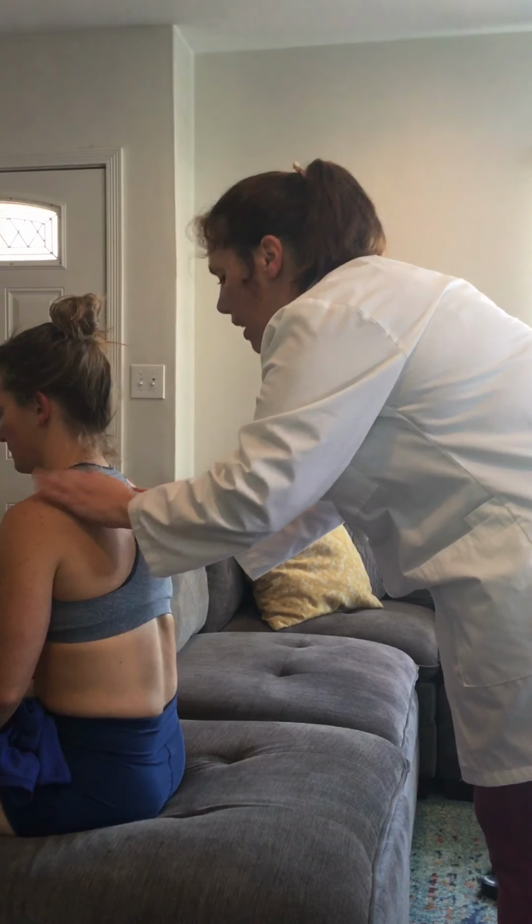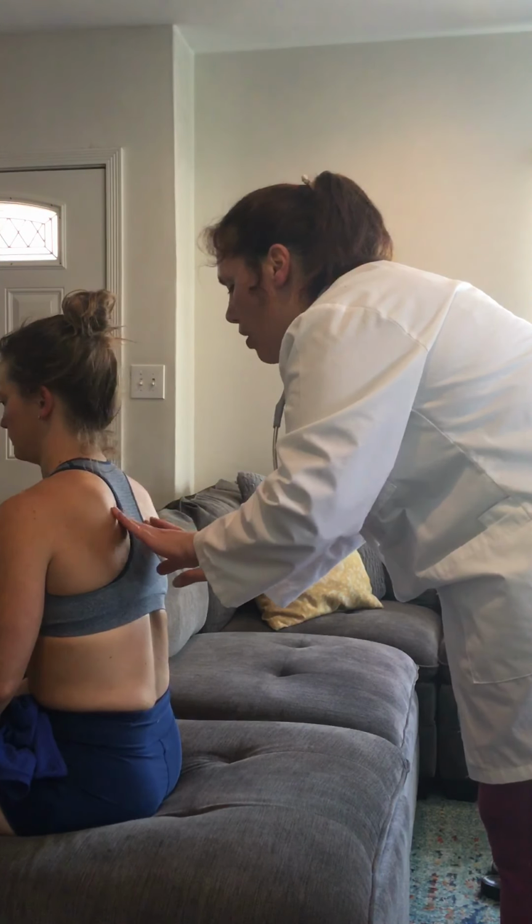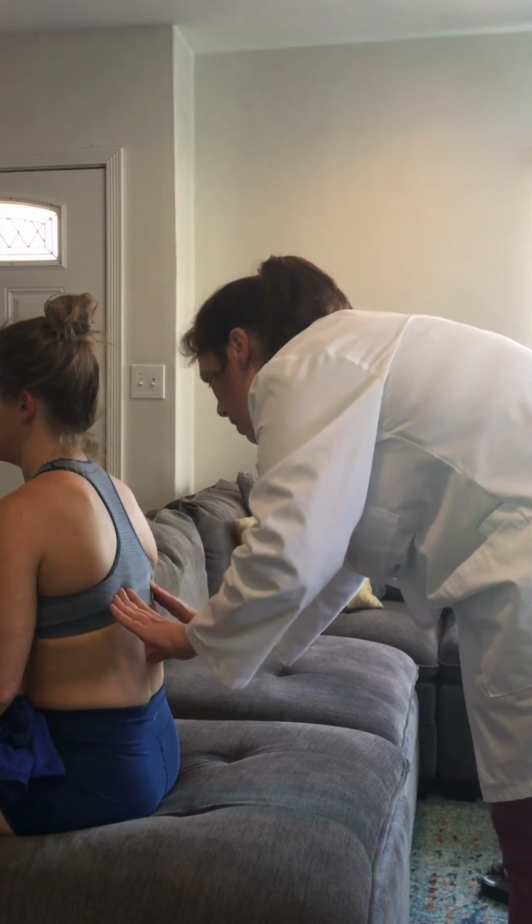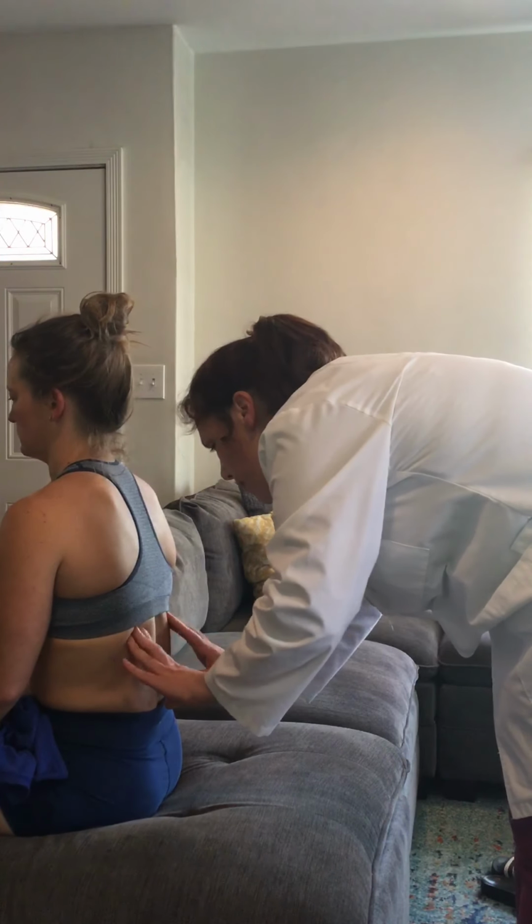Next thing I'm going to be checking again is costochondral tenderness. I'm going to go ahead and palpate here. Tell me if you feel any kind of tenderness. No?